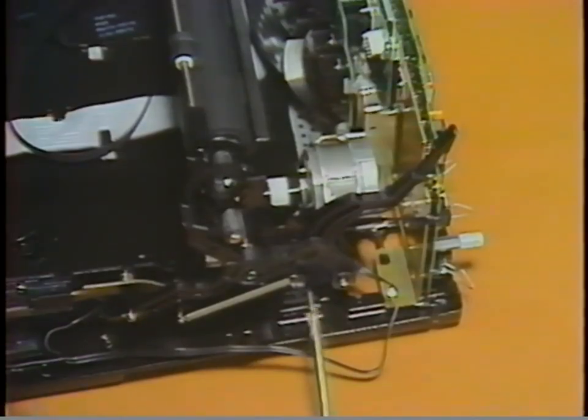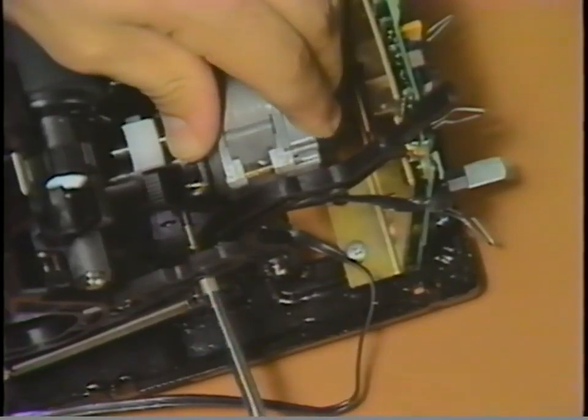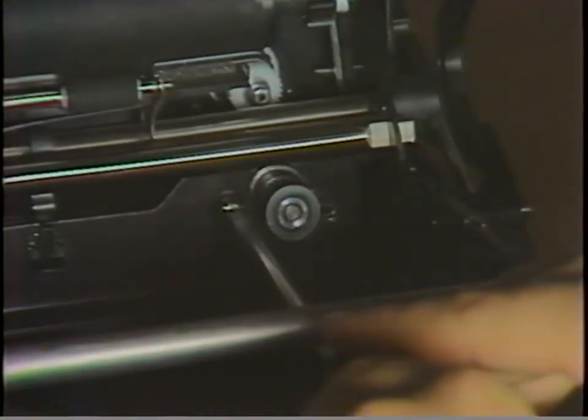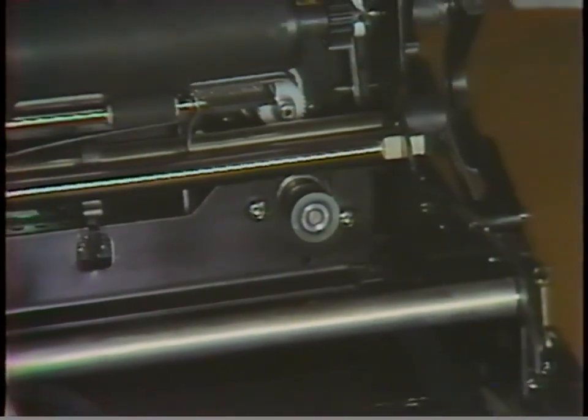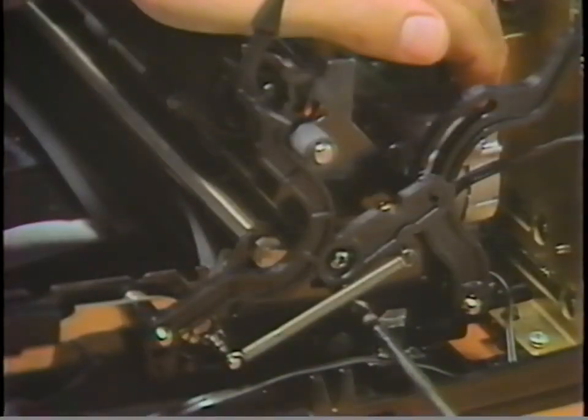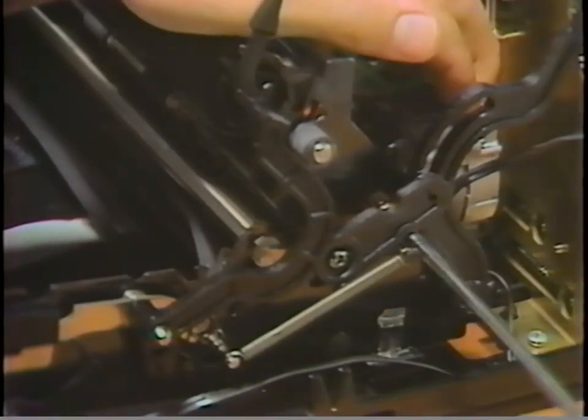Next, install the 4 transport motor bracket mounting screws, but do not tighten them at this time. Hold the transport motor bracket down and to the front while you tighten the right side mounting screws.